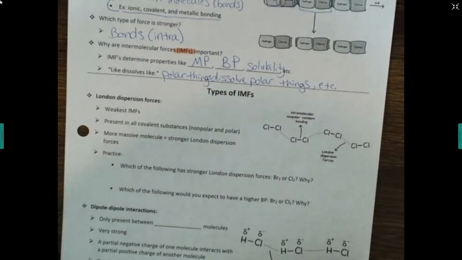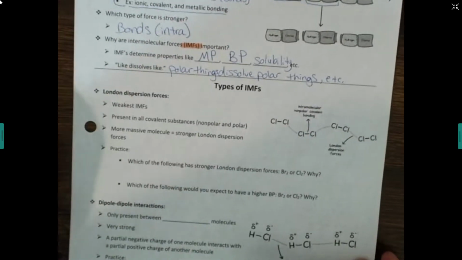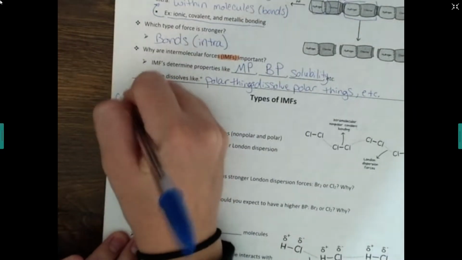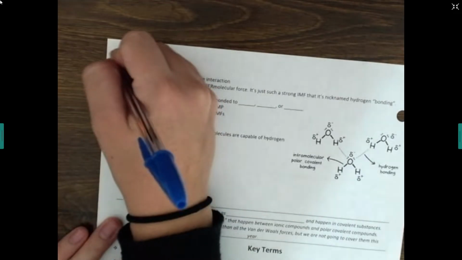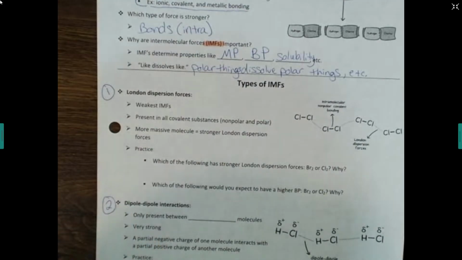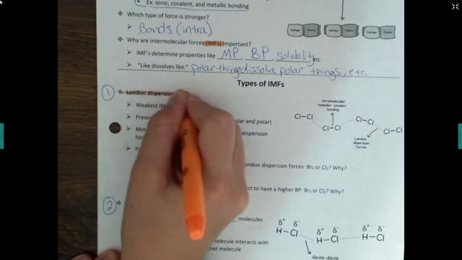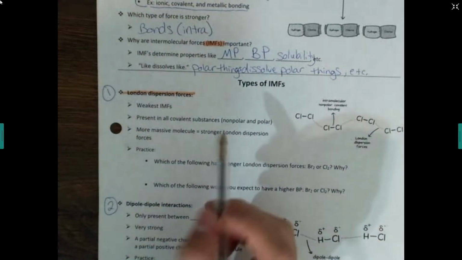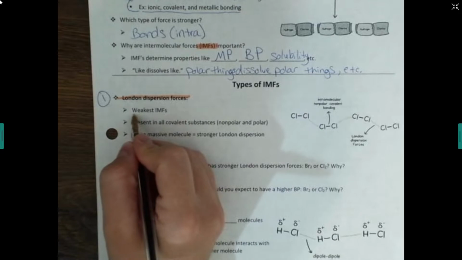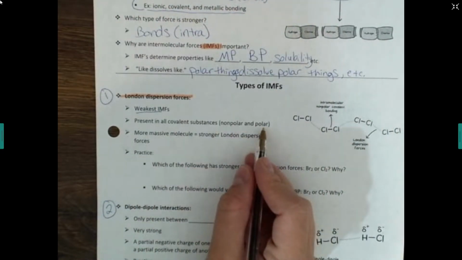Okay, so now that we know what an intermolecular force is, there are different types. We are going to talk about 3 types of intermolecular forces today. The 3 types are first, London dispersion forces, second, dipole-dipole interactions, third, hydrogen bonding. So those are the 3 types of intermolecular forces we're going to talk about in 8th grade chemistry. The first one is called London dispersion forces. These are the weakest of all the intermolecular forces. They are present in all covalent substances, whether polar or nonpolar. Everything has London dispersion forces.